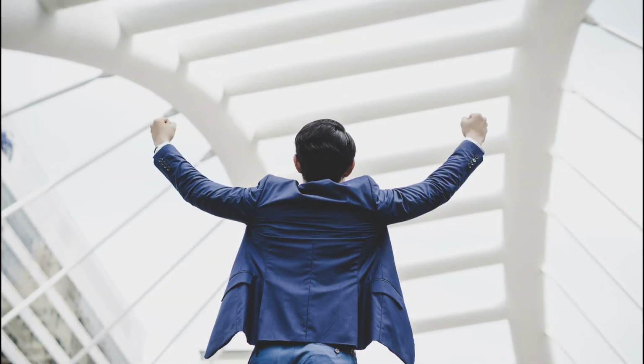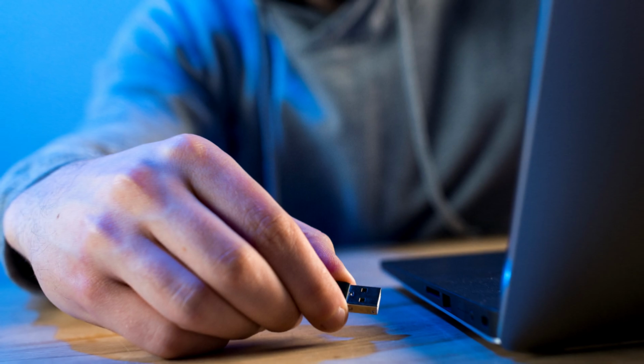And that's it. You've successfully created a bootable USB drive for Windows 11.